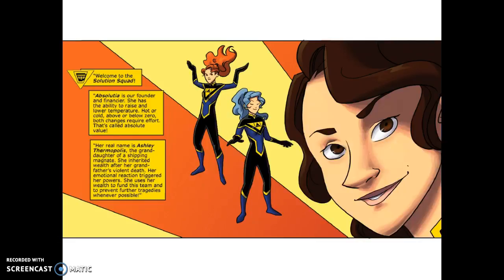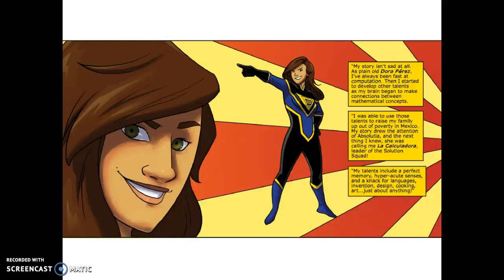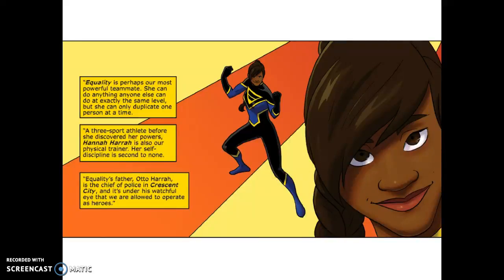This next sequence of 6 panels describes who the Solution Squad is made up of. For example, this is Absolutia, who's the founder of the team, but not the leader, because she tends to be very emotional. She can be a hothead, or she can be very cold. So you get a little joke there. Then we have La Calculadora, who is the leader of the team. Then we have Equality, who's the second in command, and possibly the most powerful person on the team.